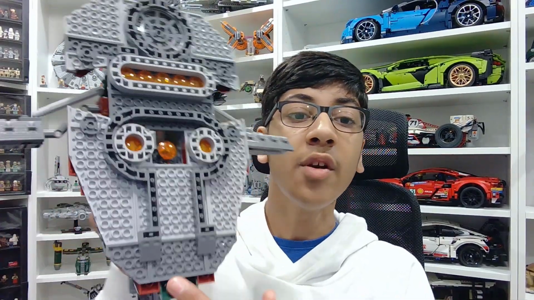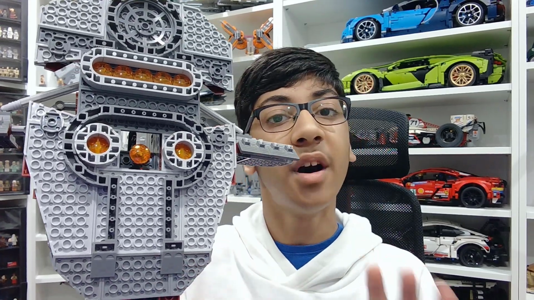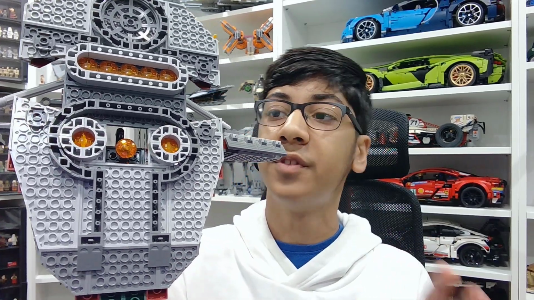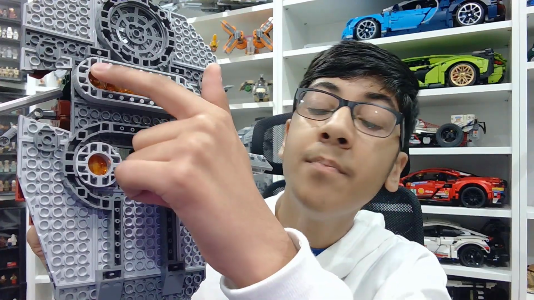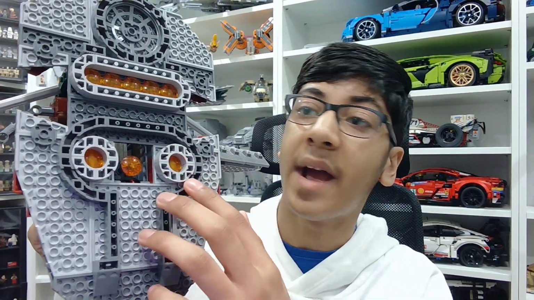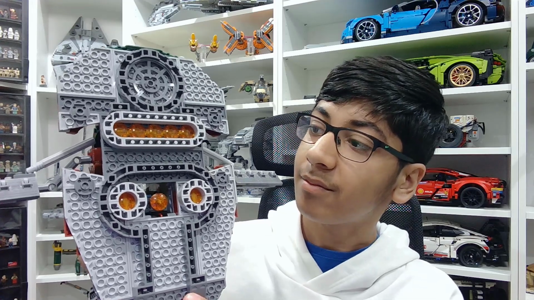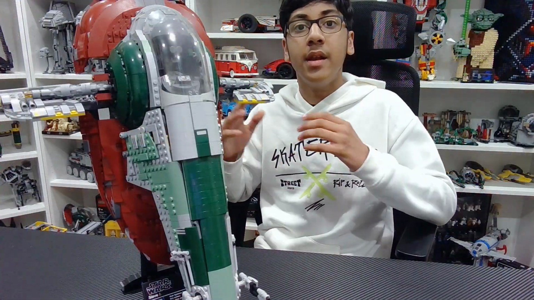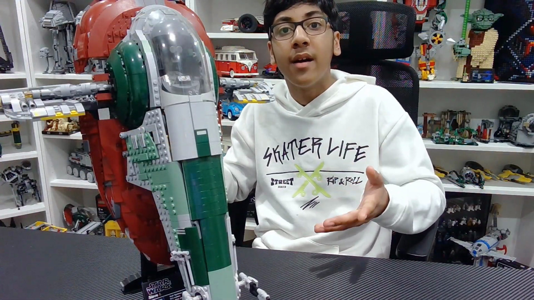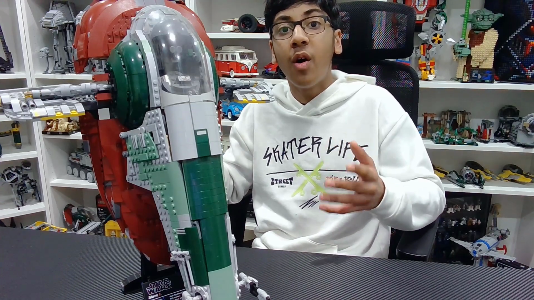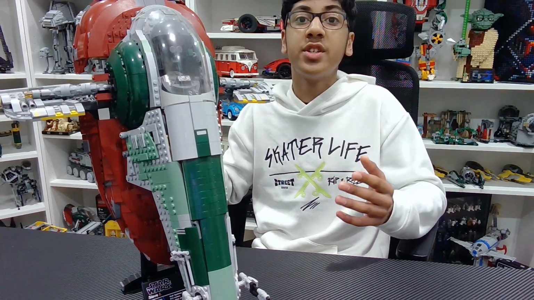Moving on to the rear end of this ship, it does not disappoint in the level of detail. There are 8 boosters all together at the back, and the whole structure is very well built and detailed.